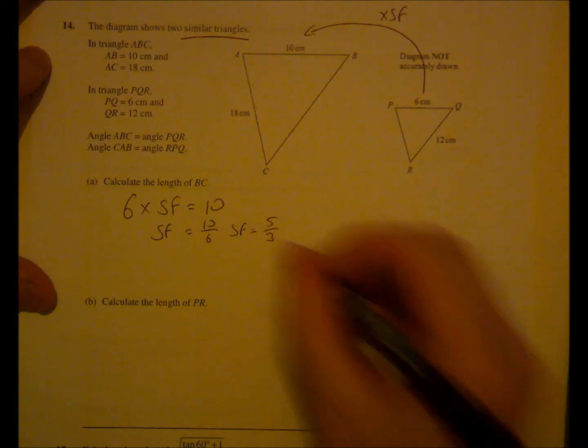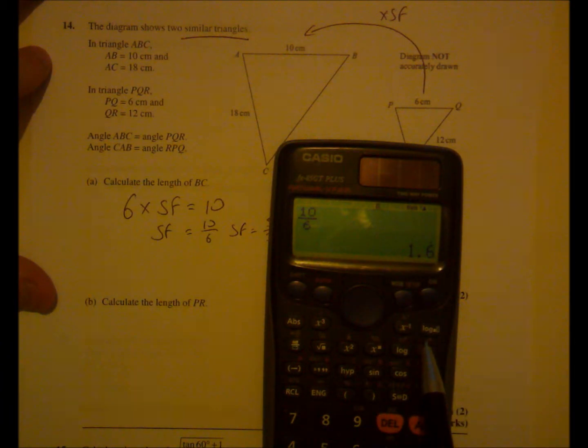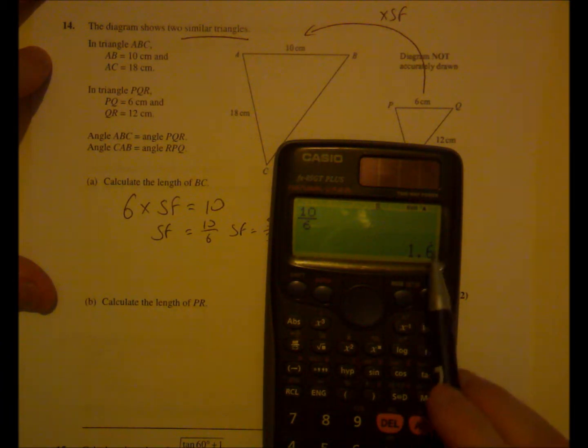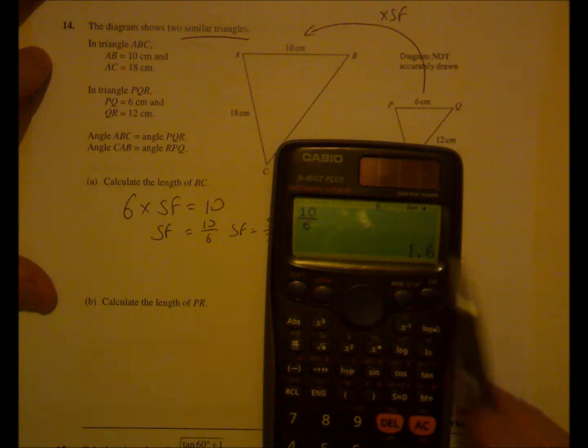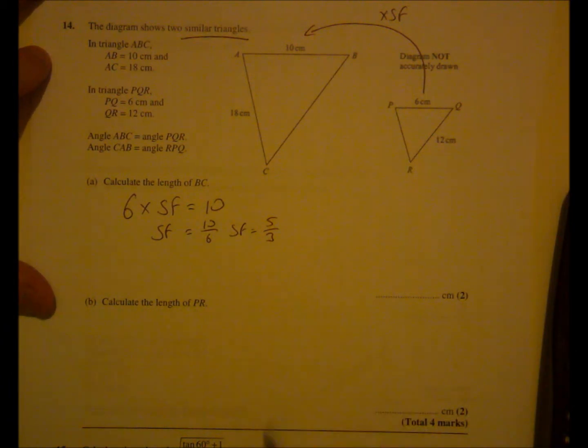Do not be tempted into using the decimal here. That is not 1.6. It's actually 1.6 recurring, and if you use 1.6 and drop that recurring dot, you'll lose marks left, right and centre. So keep it as a fraction.